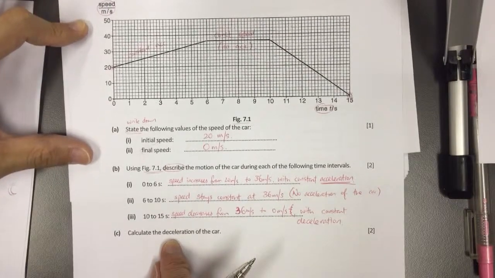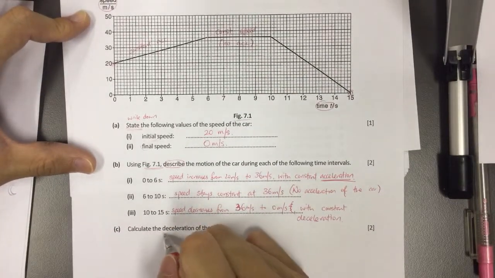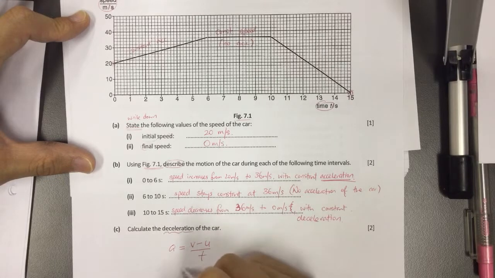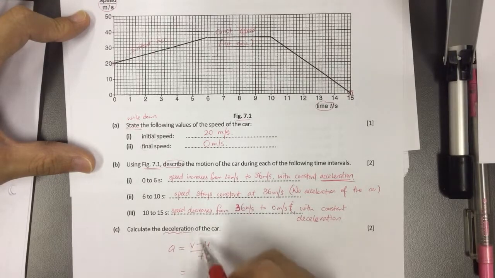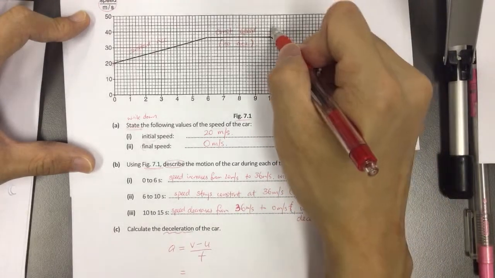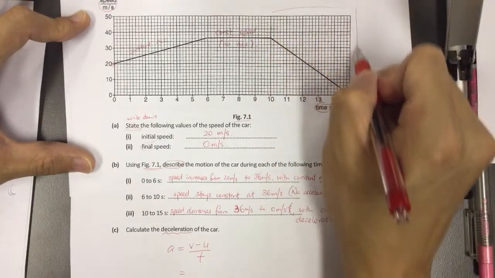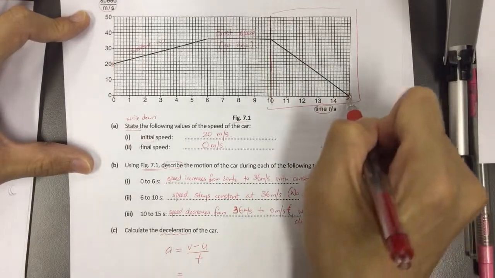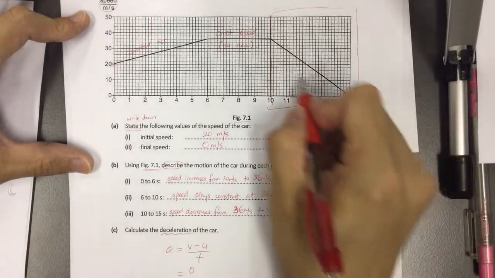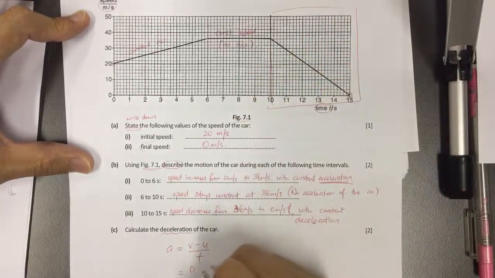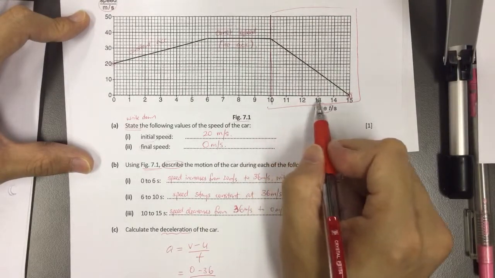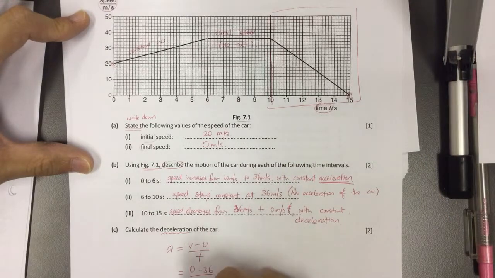So how do we calculate deceleration? Whenever we see this word, just like the previous question, we start with acceleration because we know how to calculate this. So deceleration, we only look at this last part of the graph, because this is a deceleration. Final speed 0. Starting speed here 36. The time taken 1, 2, 3, 4, 5 seconds.